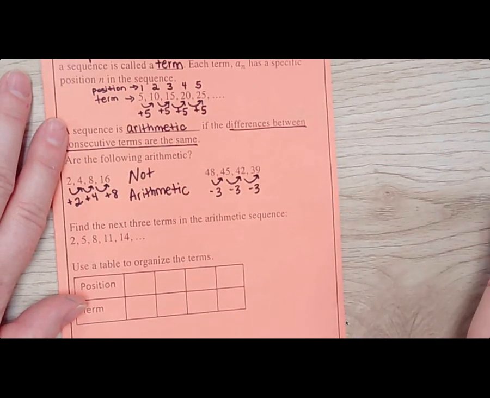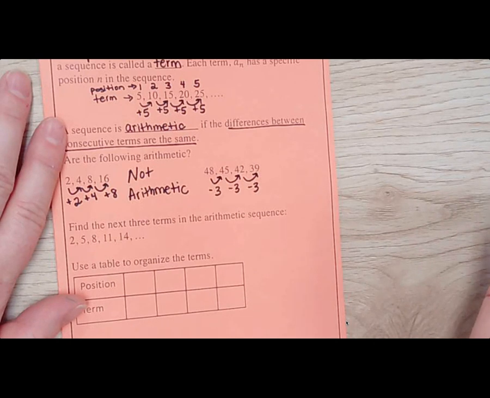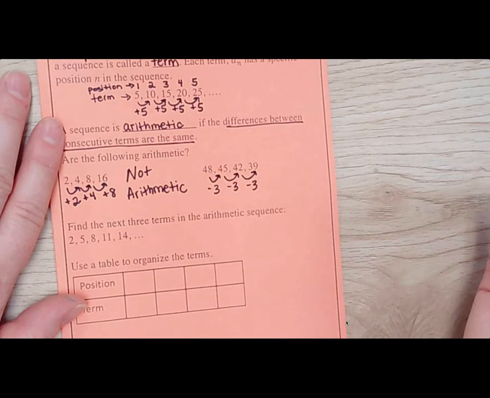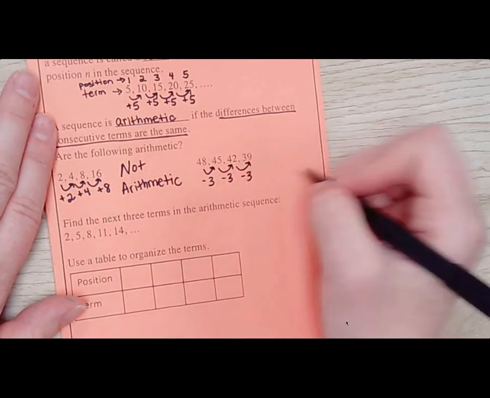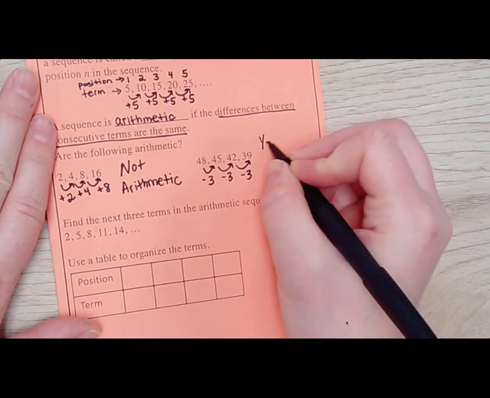So the arithmetic sequence is addition and subtraction, and then the other one is multiplication and division. Yep. So arithmetic has to do with adding and subtracting. The other kind of sequence will deal with multiplying and dividing. Exactly. So is this one arithmetic? So we're going to put yes.